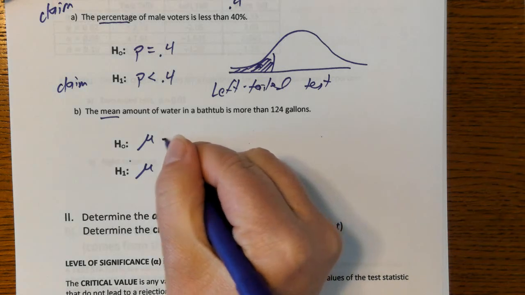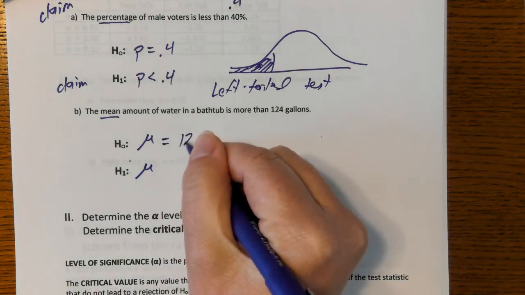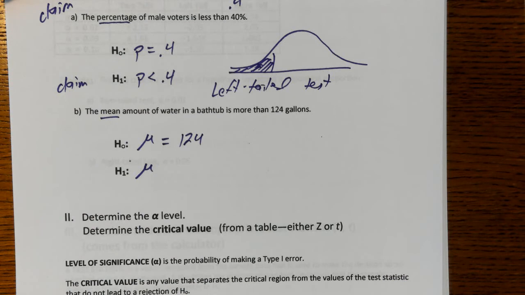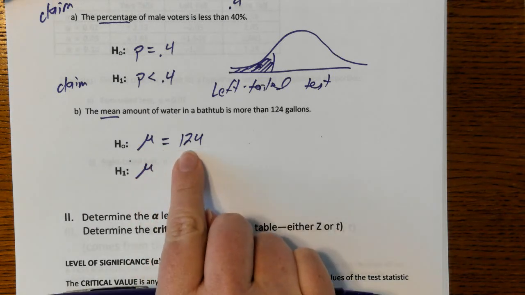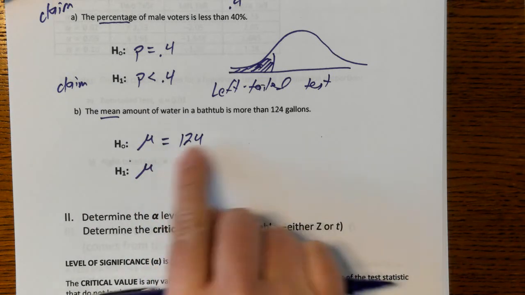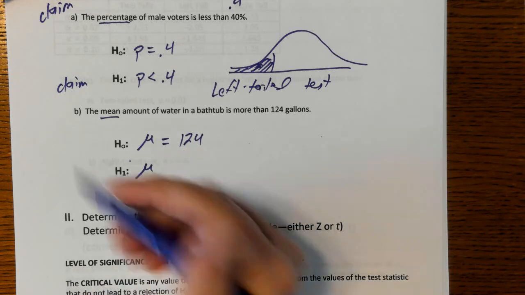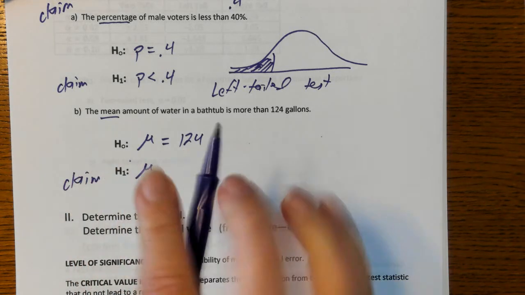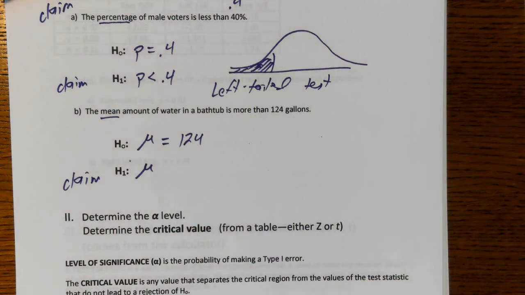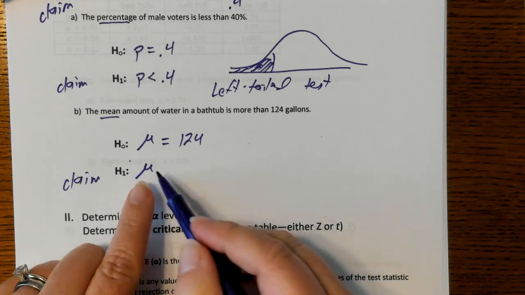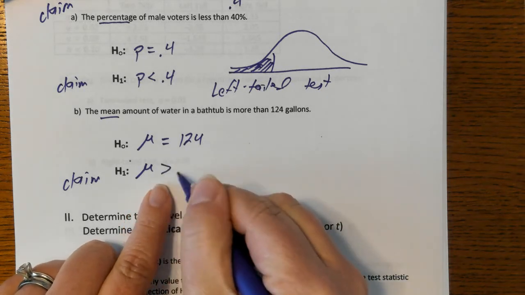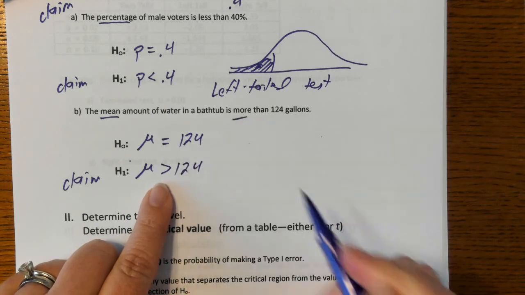Okay, remember the null always has the equal, and the number they've given us is 124. So our null hypothesis is that the mean equals 124. The average bathtub holds 124 gallons of water. Our claim, what someone believes, and they are designing this experiment around and they're trying to prove, okay, is that, or they're trying to gather enough evidence to support, I should say it that way rather than prove, they're trying to gather enough evidence to support that the average bathtub will hold more than 124 gallons.